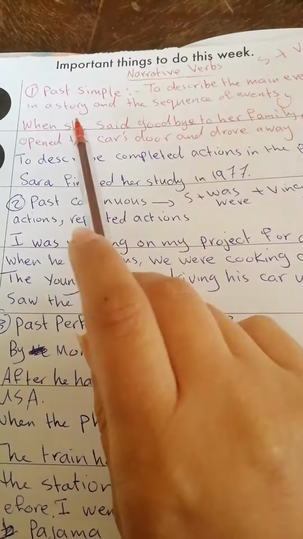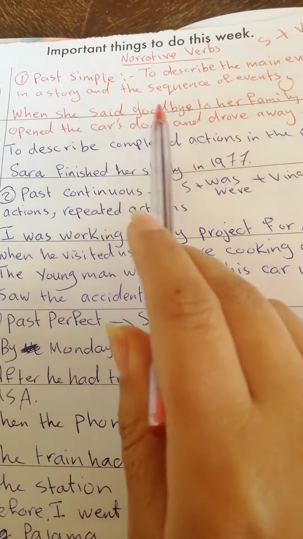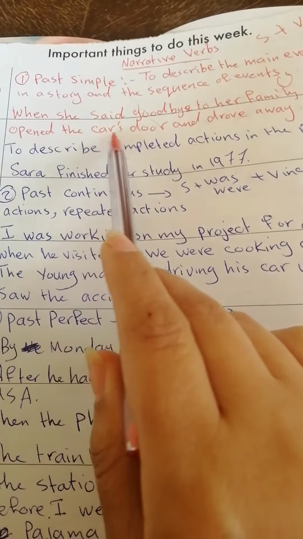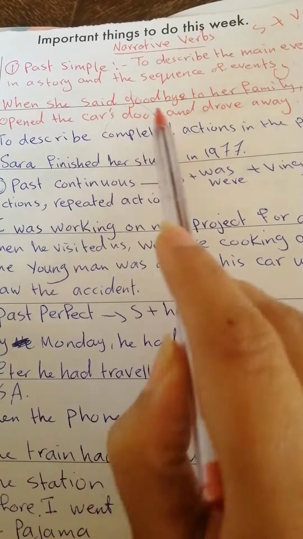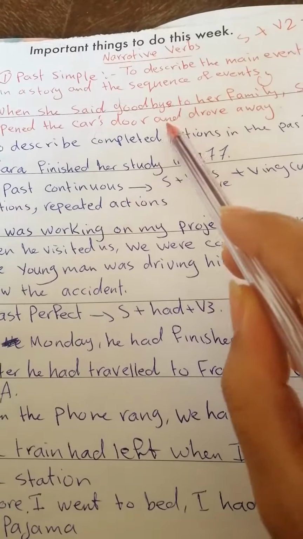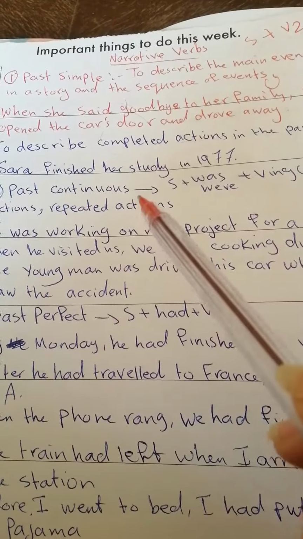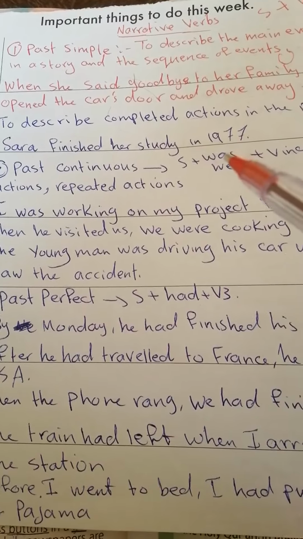This is the first use of past simple when I'm talking about sequence of events. يعني, I may ask you to correct the verb between brackets by saying when she said goodbye to her family, she opened the car's door and... Pay attention that and is used for sequence to add more information. And here you actually need to write simple past for drive, which is drove. This is an example.